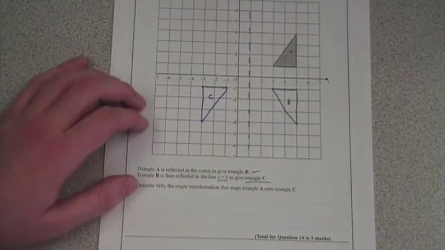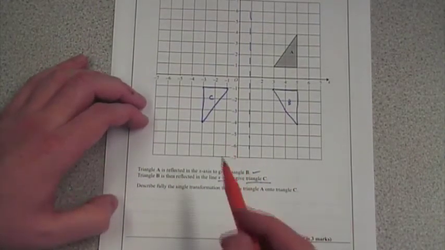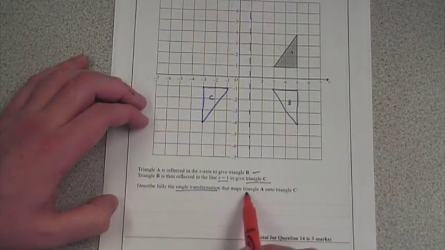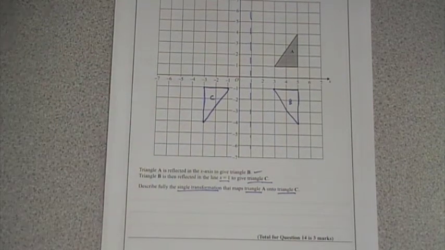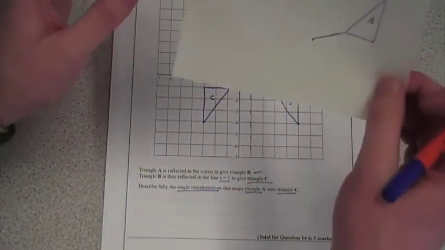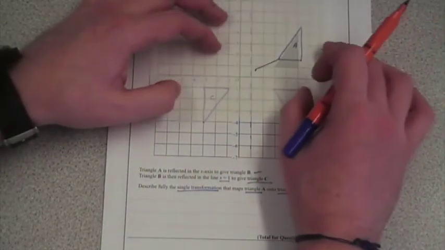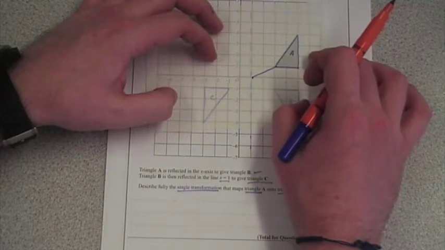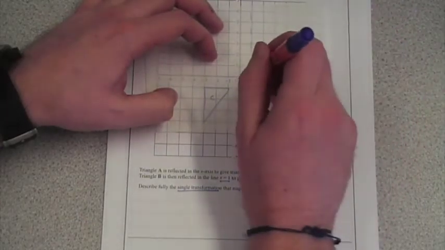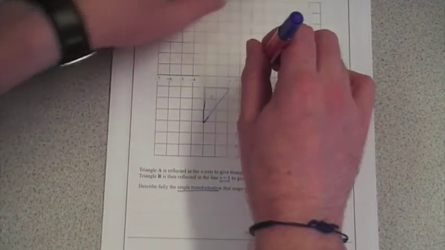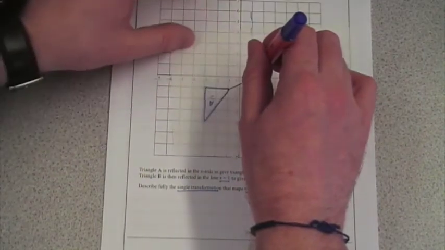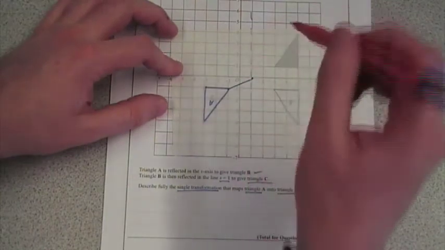The main part of the question then is, it says, describe fully the single transformation that maps triangle A onto triangle C. So what they want us to show is that we know, and using graph paper, we can see that triangle A is rotated about the point 1, 0 by 180 degrees.